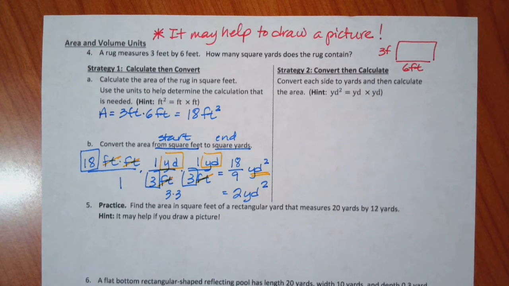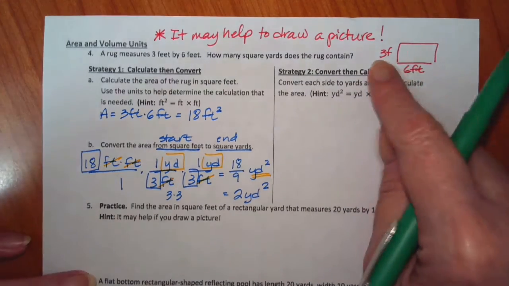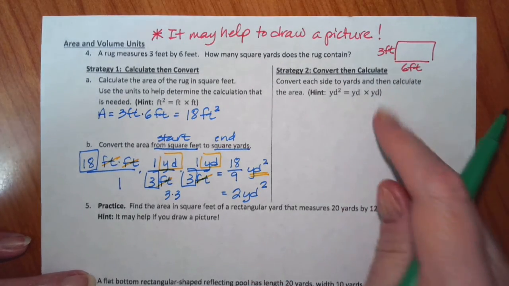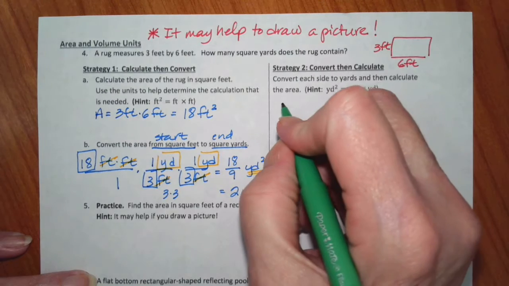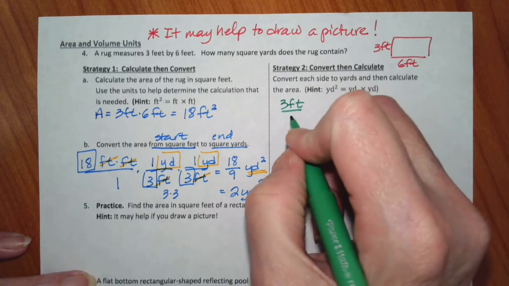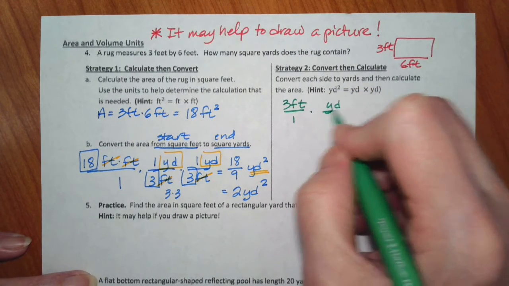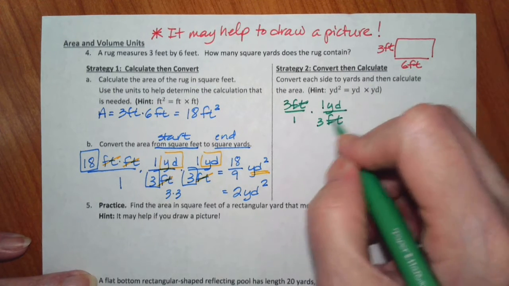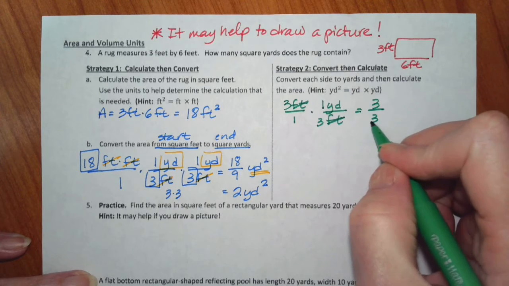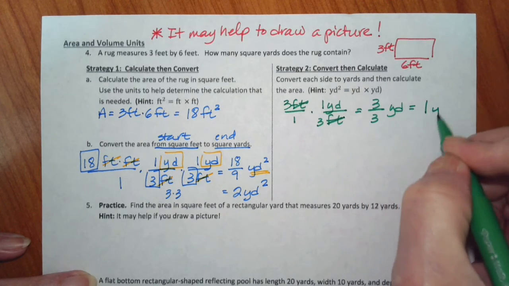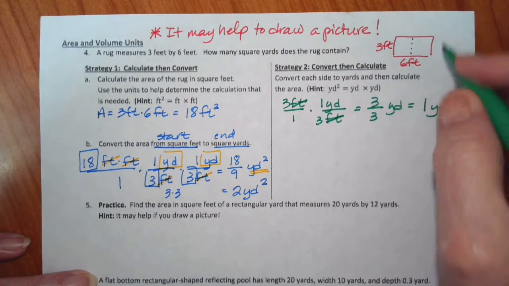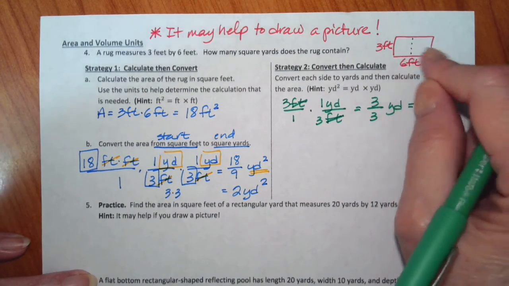Okay, then the second way of doing this is to convert and then calculate. So I would convert my feet to yards here and then calculate. Okay, well, I know my relationship, 3 feet, and I want to convert that to yards. So I know 3 feet is in 1 yard. So that gives me 3 over 3 yards, which is 1 yard. Okay. And I can think about it this way as well. 6 feet, if 3 feet is a yard, this converts to 2 yards.